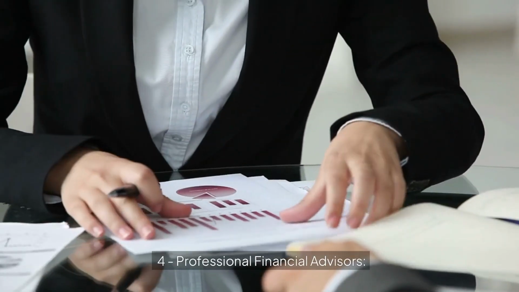4. Professional financial advisors. Seeking guidance from professional financial advisors or estate planning attorneys can be invaluable in accurately quantifying debt. These experts have the knowledge and experience to analyze financial documents, identify outstanding debts, and develop strategies for debt repayment and estate distribution.